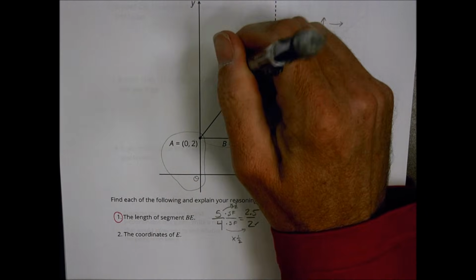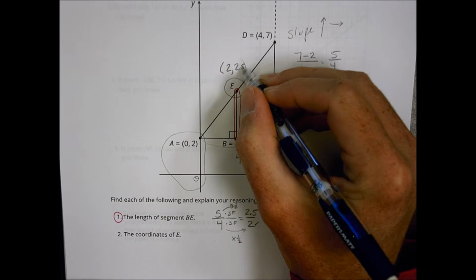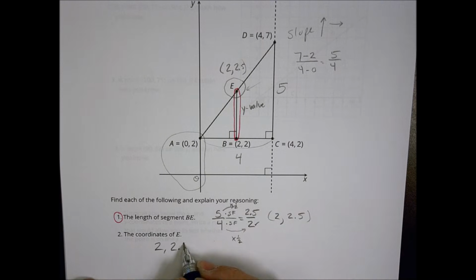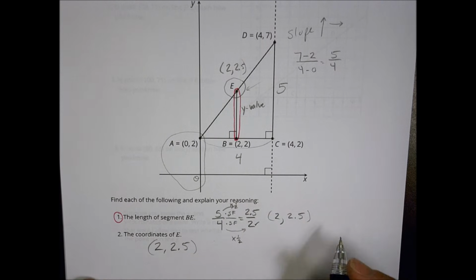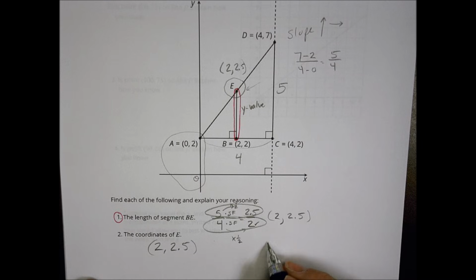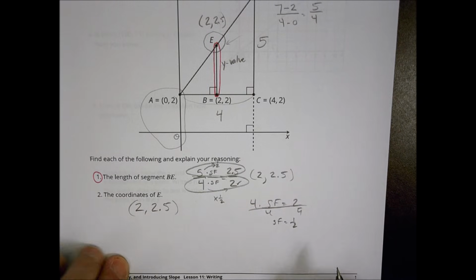And we can place that in our space right here to say it's at 2.5, which answers this question. What are the coordinates? 2 and 2.5. So there's a reduction there to figure out what that's going to be. We can do each one individually: the 4 times the scale factor gives me 2, so my scale factor is divide by 4, scale factor equals a half. And when we do that for 5, we end up with 2.5 as well.